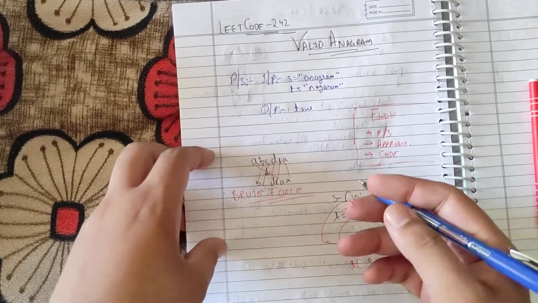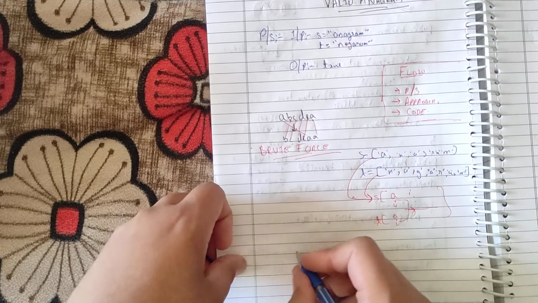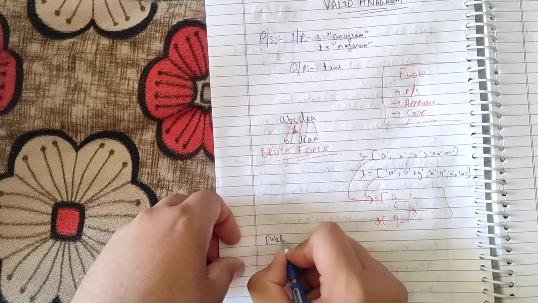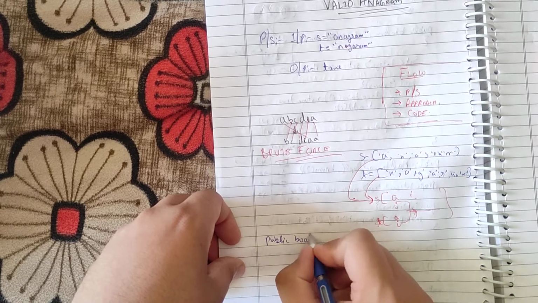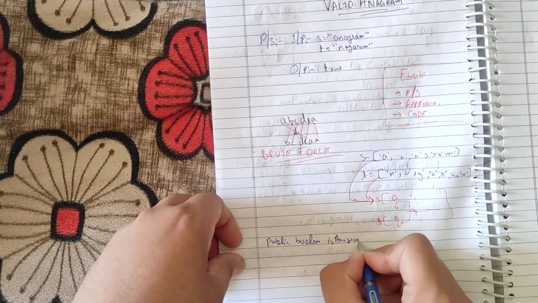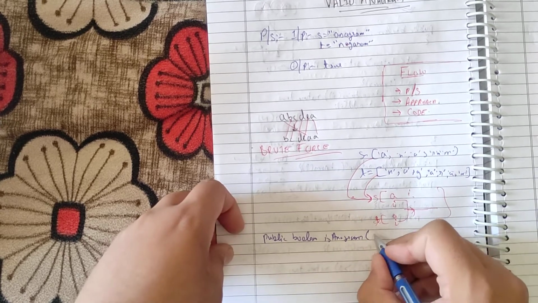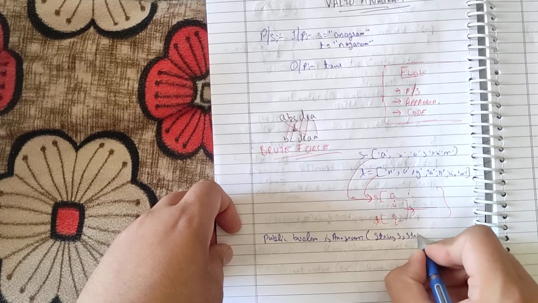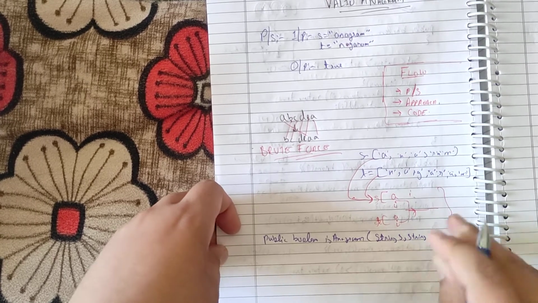So now let's look at the code. Let's see what the brute force code will be. We are given something like public boolean isAnagram, and we are given strings S and T.